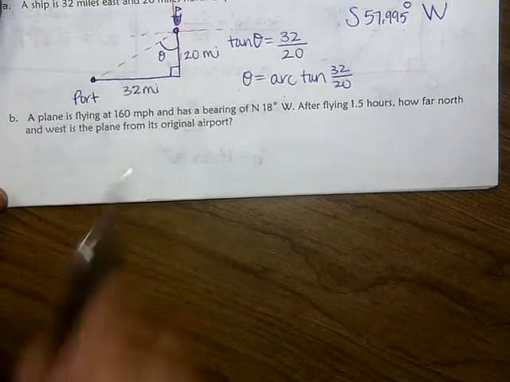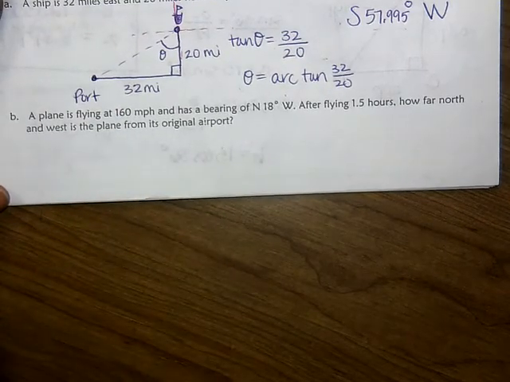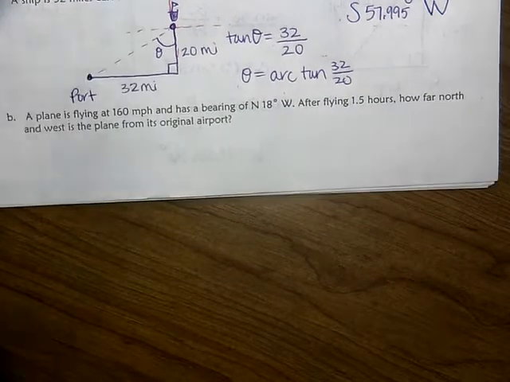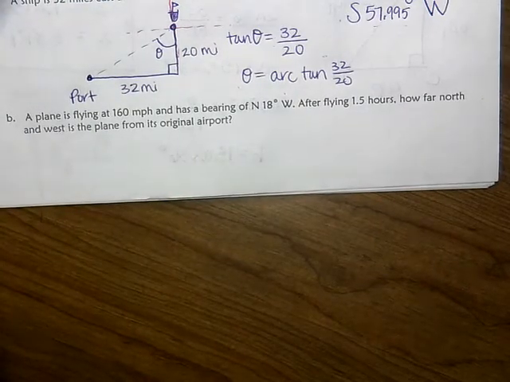A plane is flying at 160 miles per hour and has a bearing of north 18 degrees west. After flying for an hour and a half, how far north and west is the plane from the original position? So here, you're looking for side lengths. We're no longer looking for a bearing. We've been given the bearing. Okay, so we have to draw the picture.